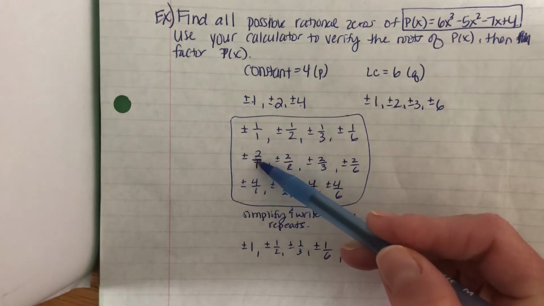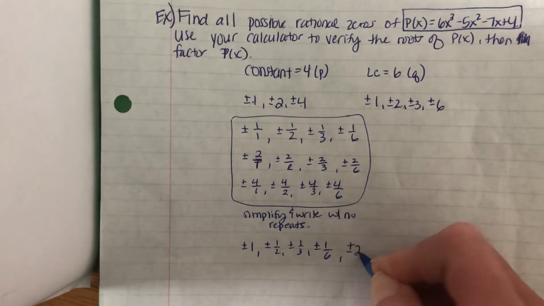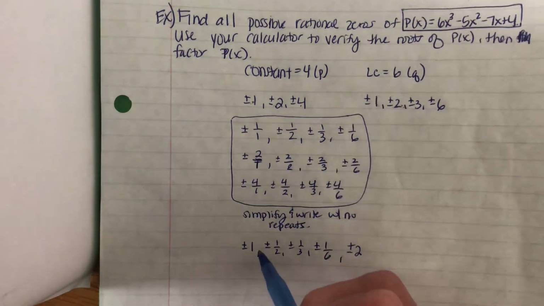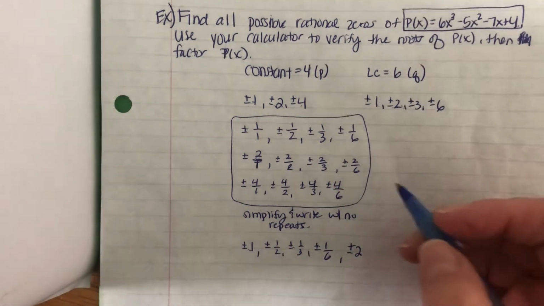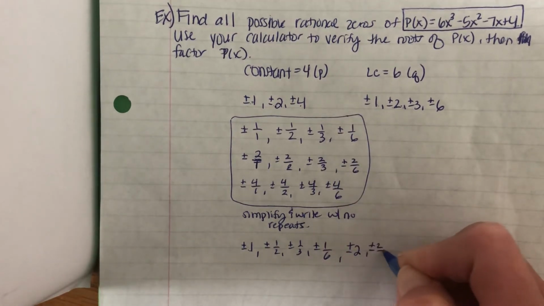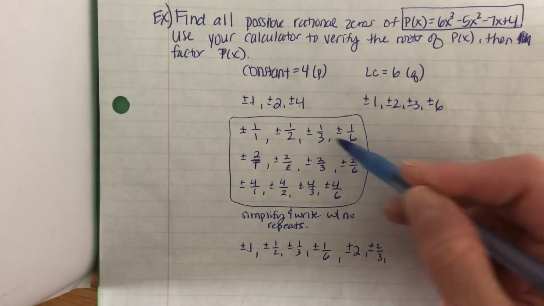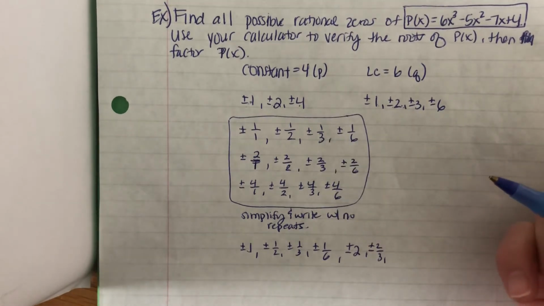And now I get here and I see a 2, so that's not been on the list so far, so I'm going to write that. 2 over 2 is on the list. It's already there as a 1, so forget that. And then 2/3 is not on our list yet, so I'll include that number. 2/6 is reduced to 1/3, and that's already on the list, so forget that one.